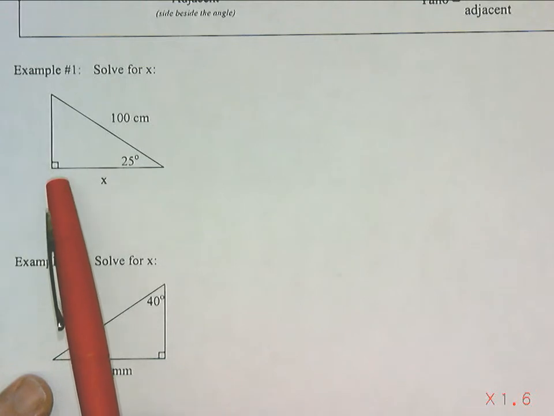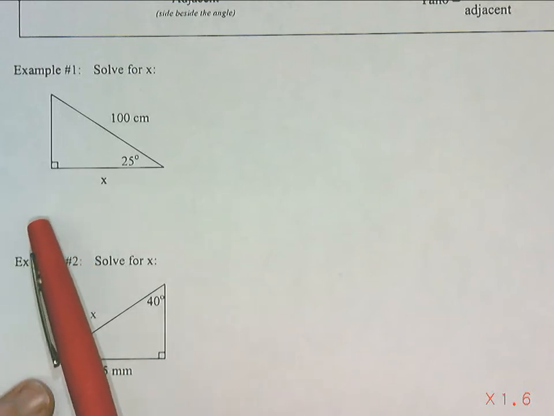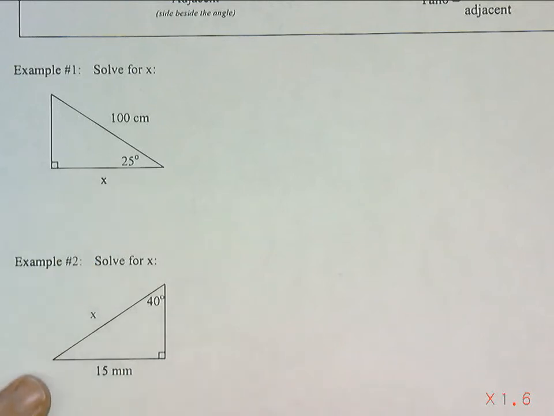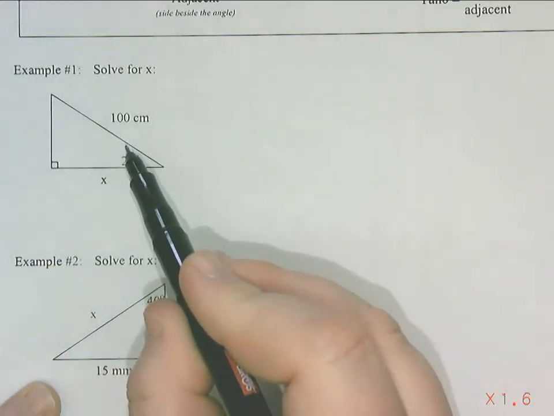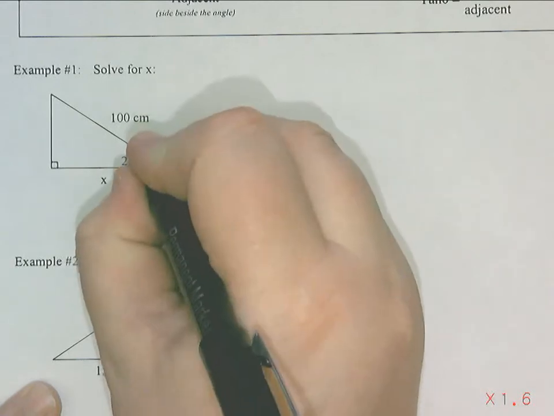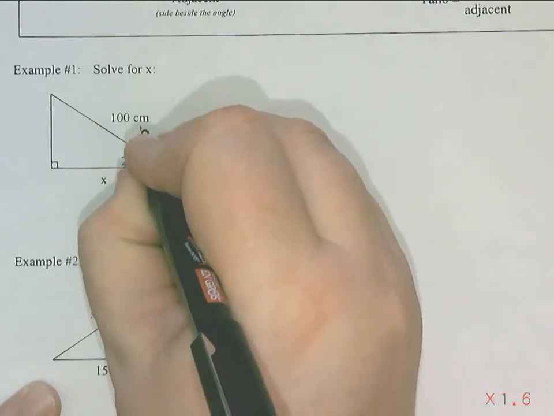The 90-degree angle is what tells me that I can use my sine, cos, and tan ratios, as they do not work in non-right angle triangles. The first thing we should do is label our sides. I start with the hypotenuse, as it's the easiest one to find. It's directly across from the 90 degrees on the longest side in the triangle. So that 100 is my hypotenuse.